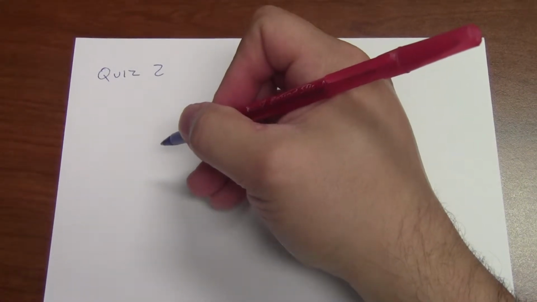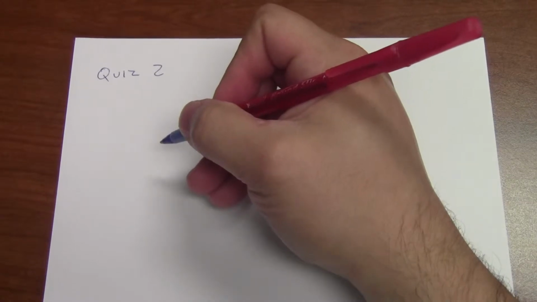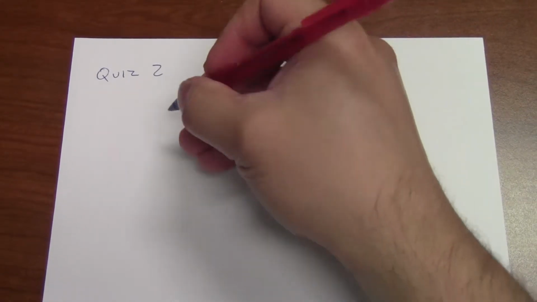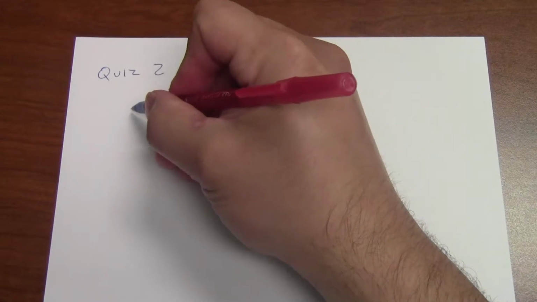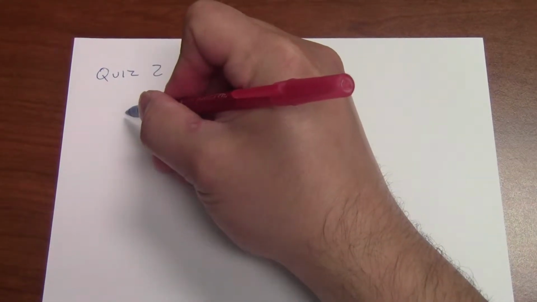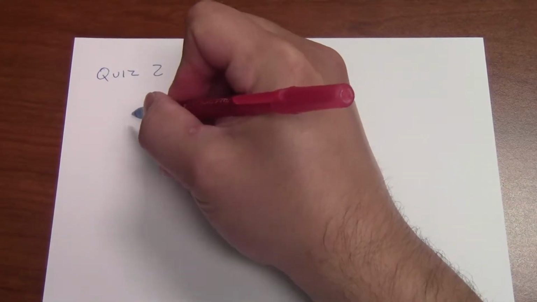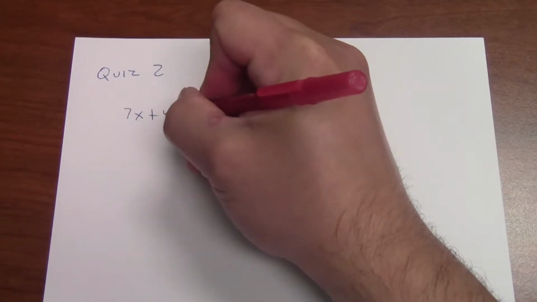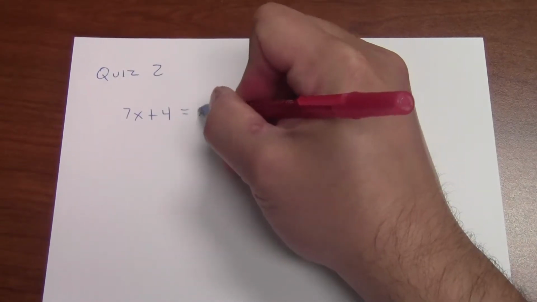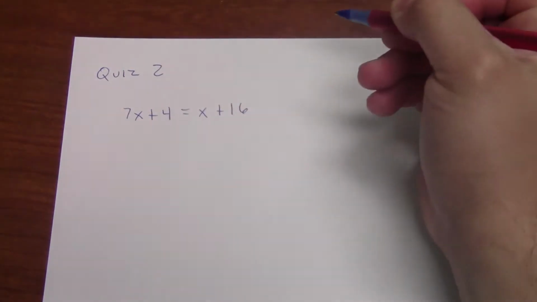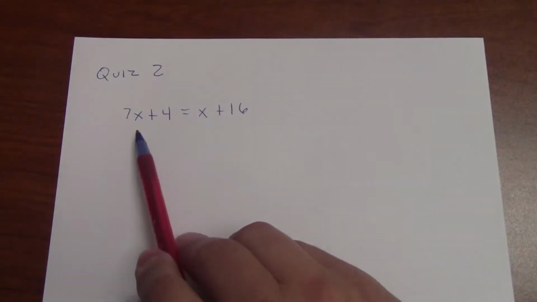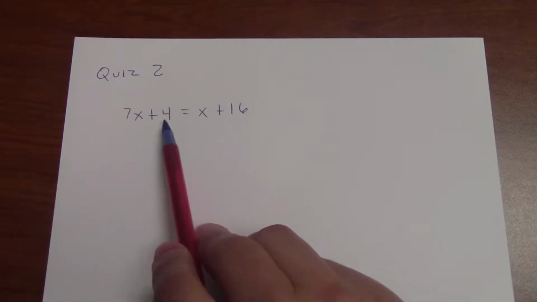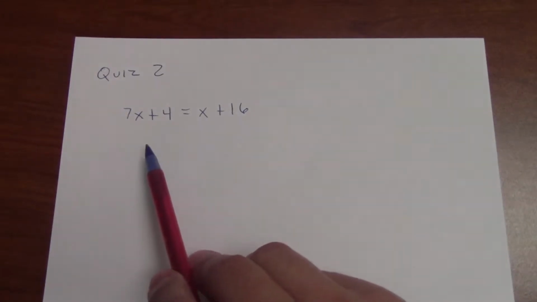Quiz 2, Math 1. Okay, so we're going to go through a few problems here. The first type of problem you're going to see on the quiz will just be combining x terms. So in this problem, I'm going to go 7x plus 4 equals x plus 16. I've got x's here, numbers here. All I really have to do is combine them.